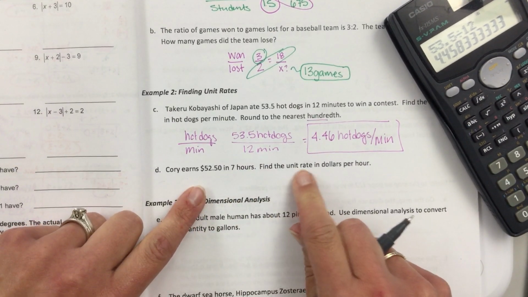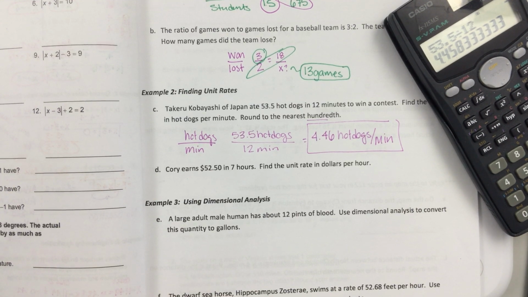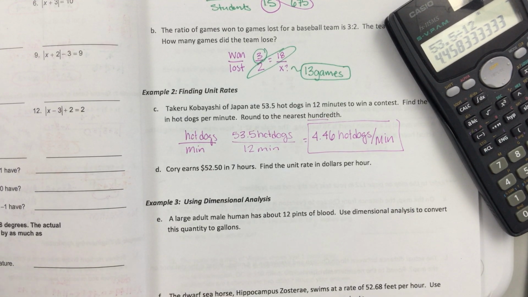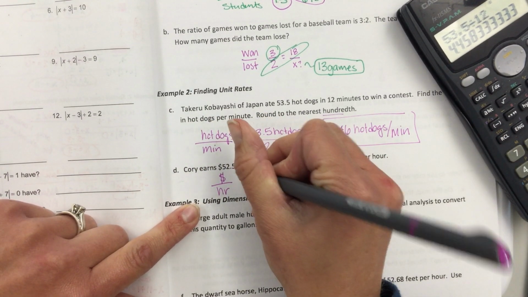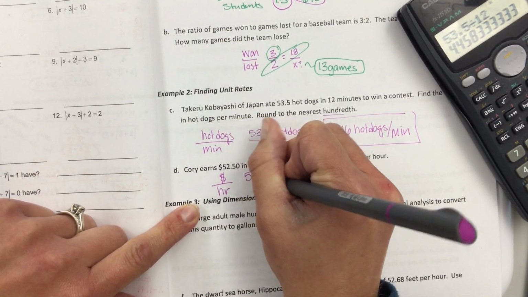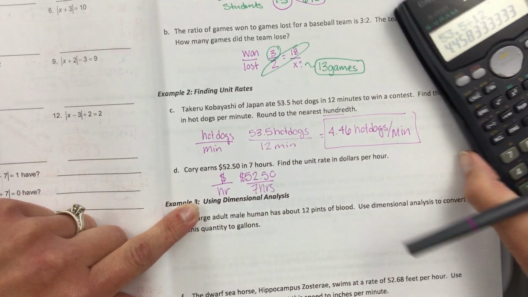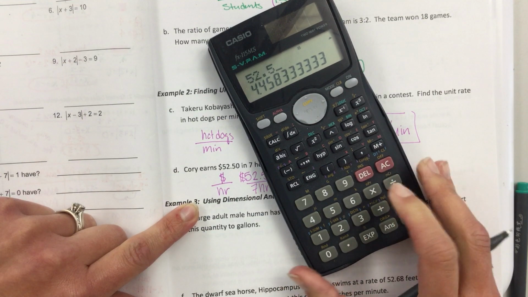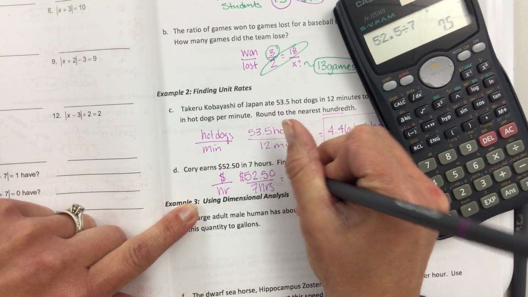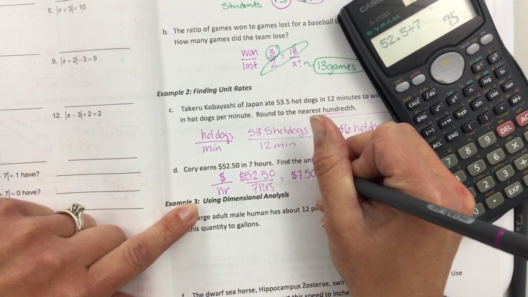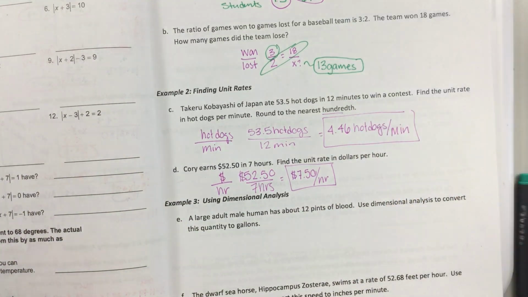So this one is a unit rate. Corey earns $52.50 in 7 hours. So they want to find the unit rate in dollars per hour. So again, $52.50 divided by 7 hours. So 52.5 divided by 7, and I get $7.50 per hour. That was his pay.